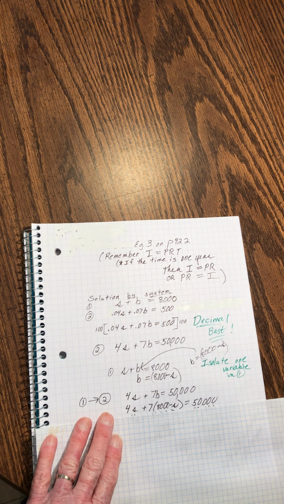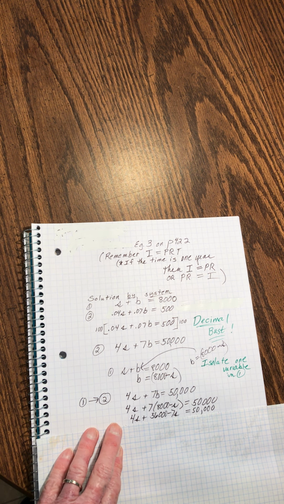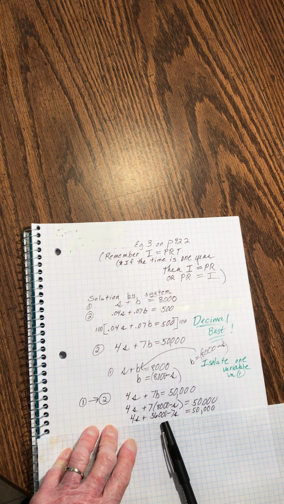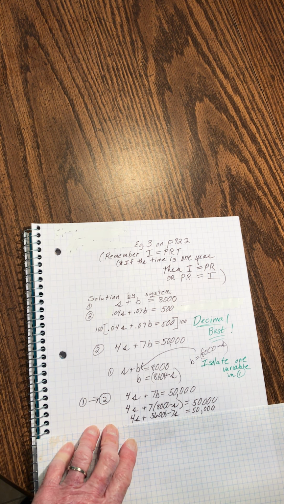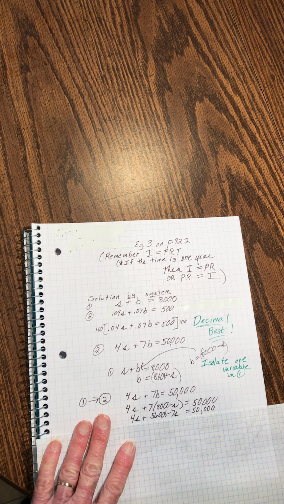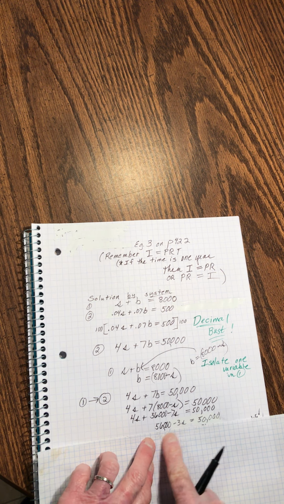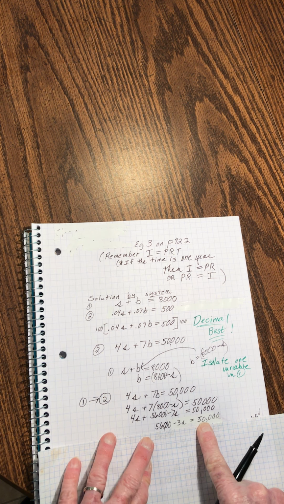We're going to solve for s. So I've got to do all that math. 4s plus 56,000 minus 7s equals 50,000. Manipulate all the numbers, put the like terms together. You get 56,000 minus 3s equals 50,000.